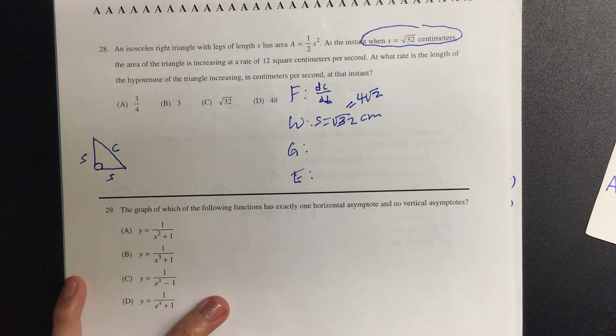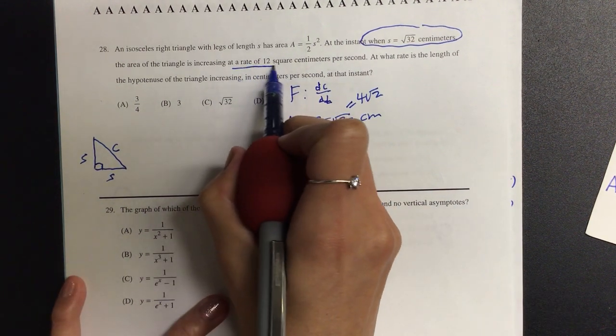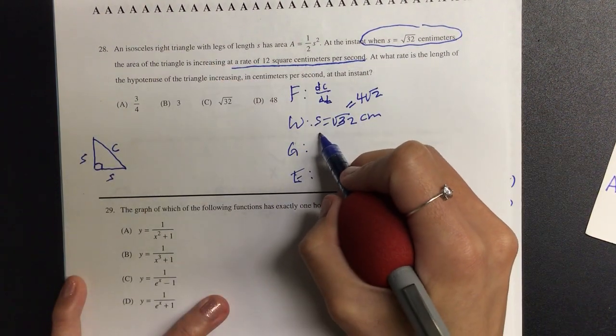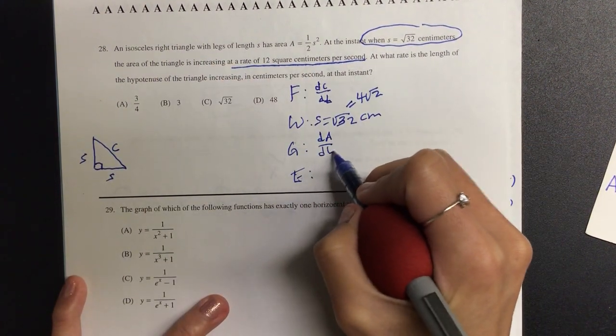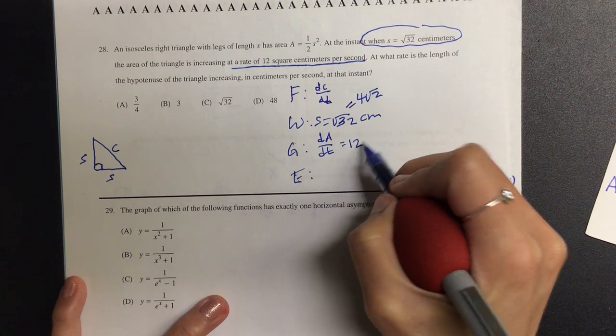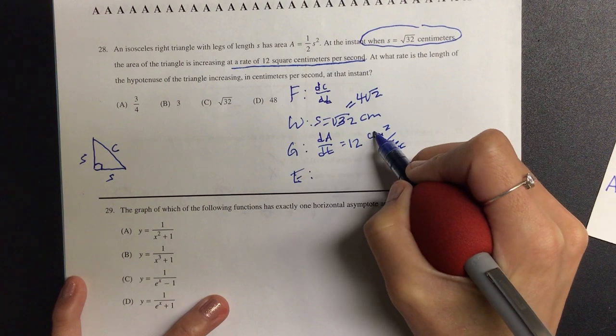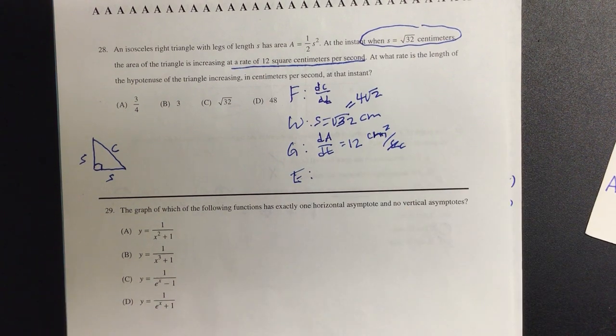And then there is a given rate, at a rate of 12 square centimeters per second. And that was the area of the triangle. So dA over dt is 12 centimeters squared per second. And centimeters squared is not random. Area is represented by squared, and that's why that's been consistent. If it were volume, it would say cubed.